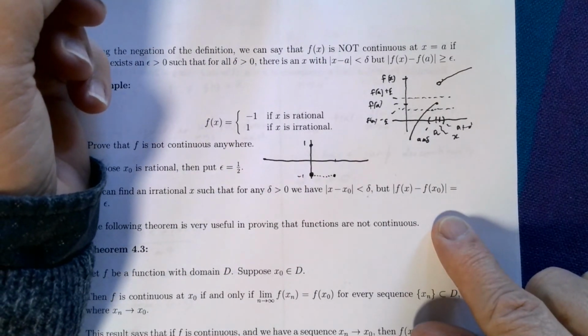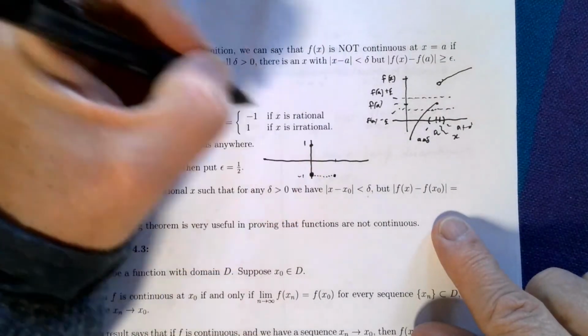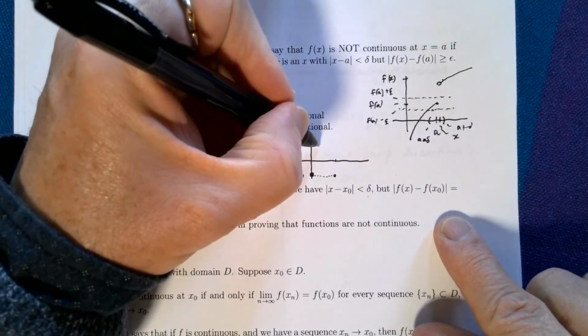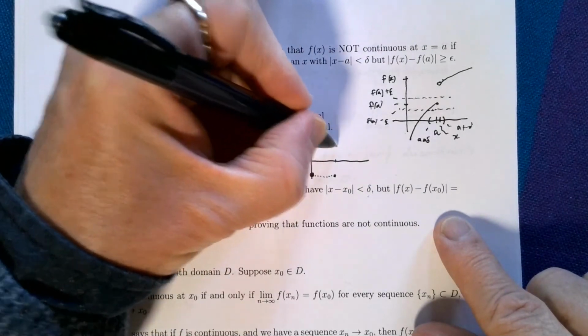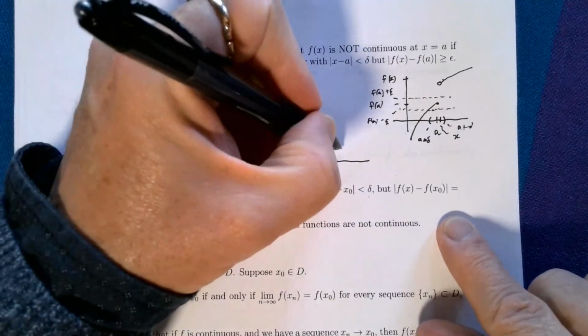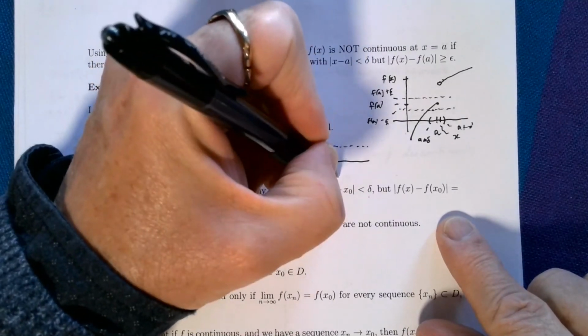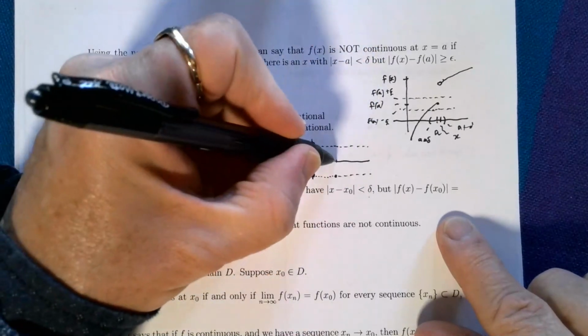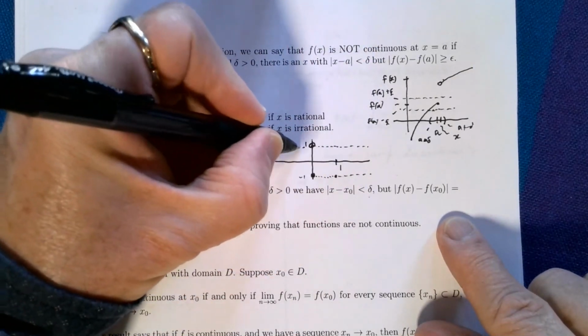But then you might, for example, have 1 over root 2 in here, and that's irrational, so that takes the value 1. So there'll be a hole at that point. You get a whole lot of dots in here. So the graph of the function looks very strange. This is 1 here.